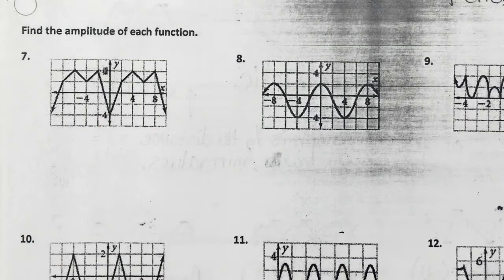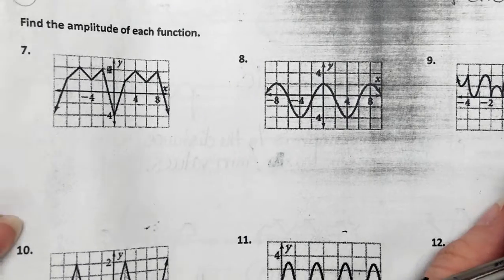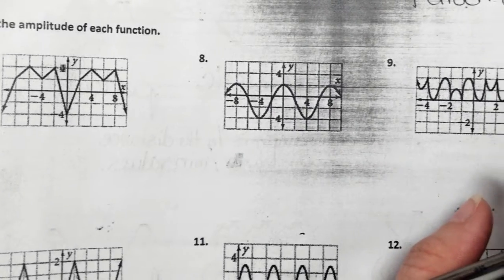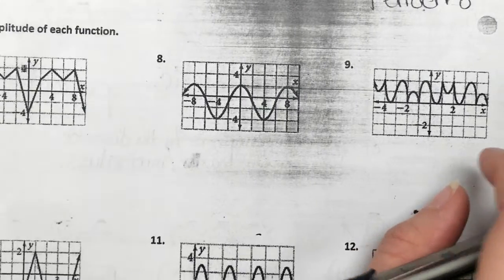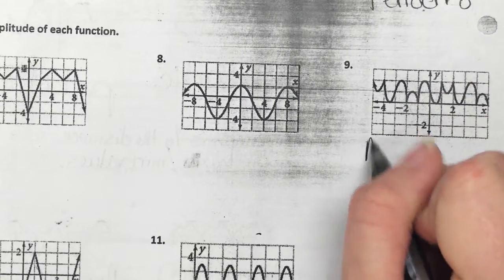Very good. So which one do you want me to do? 7 through 12. Which one? Doesn't matter? 9? 7? Yeah, just pick one. 9 is okay? Okay.